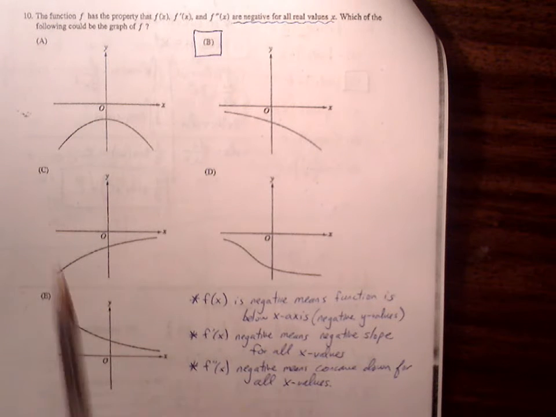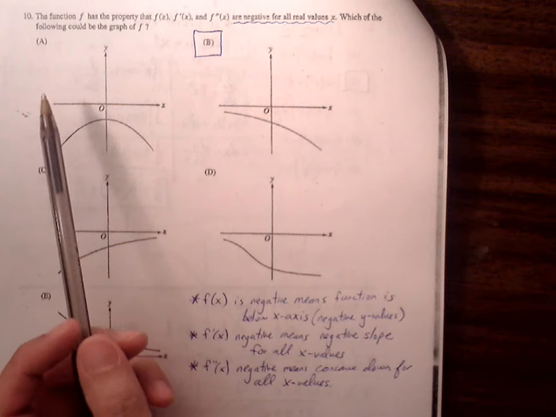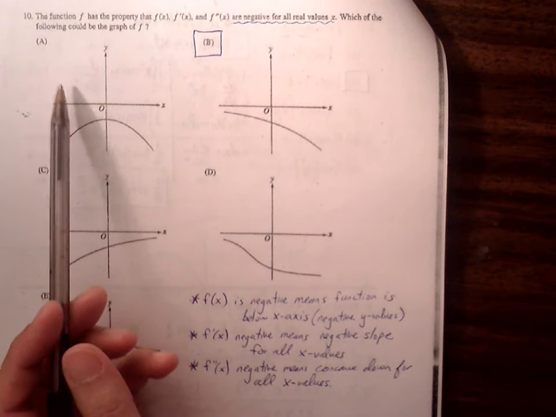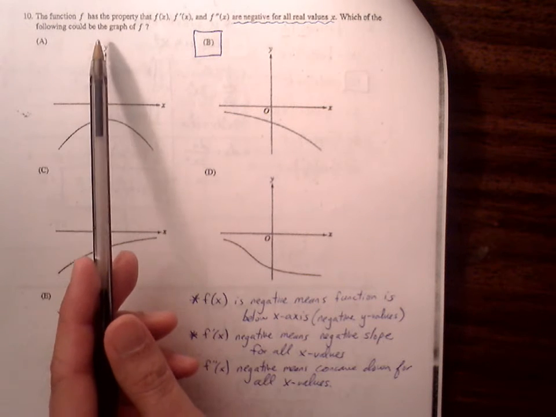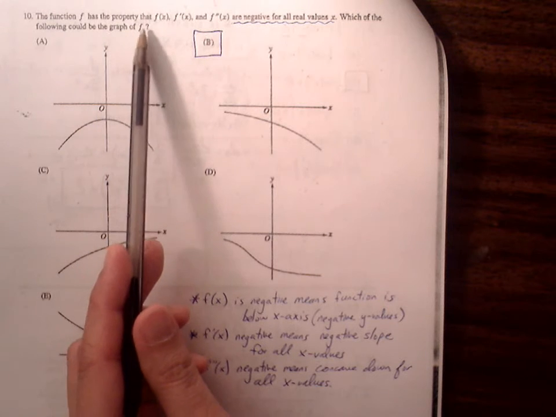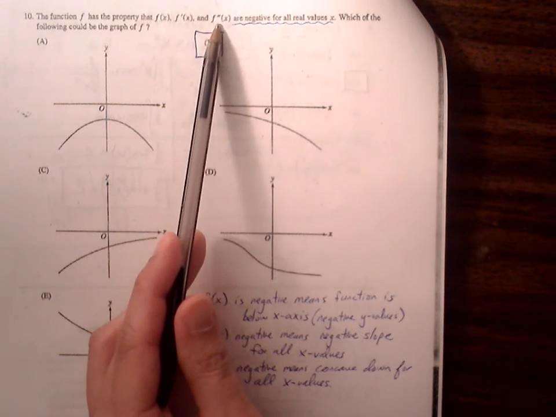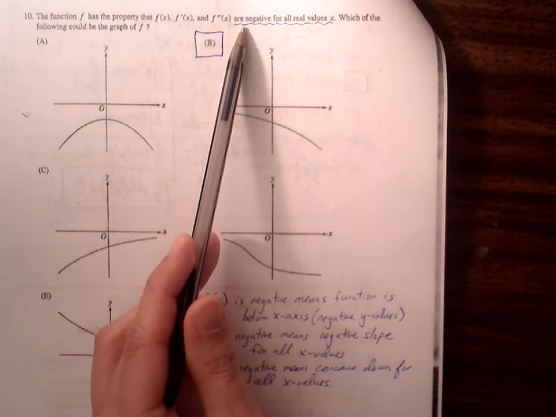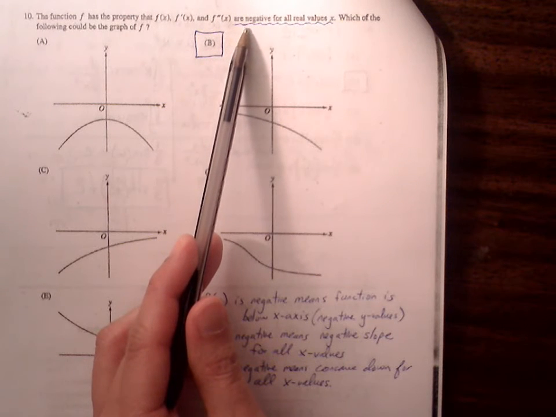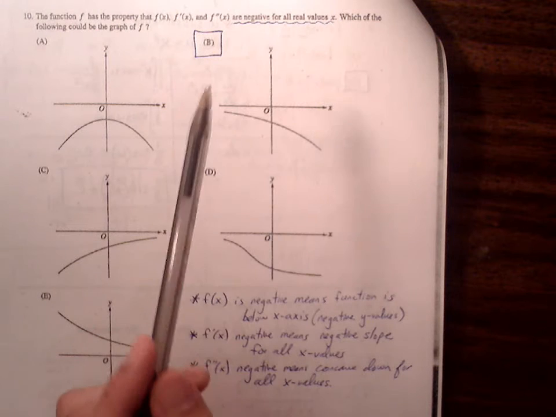In the previous video, I accidentally skipped over problems 10 through 14, so let's look at these here. The function f has the property that f, f prime, and f double prime all have negative values. Which of the following could be the graph of f?